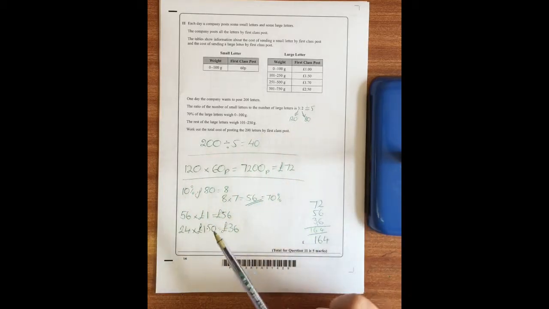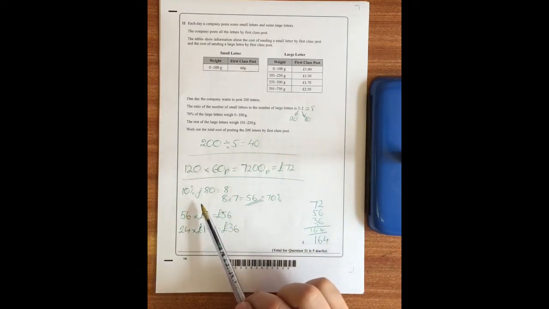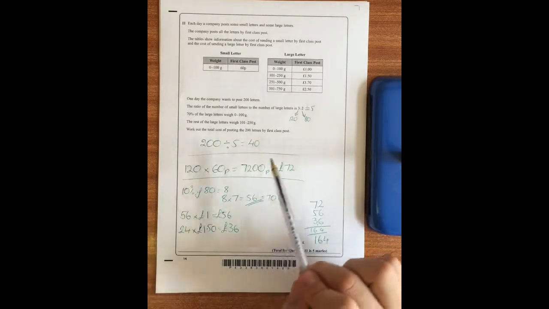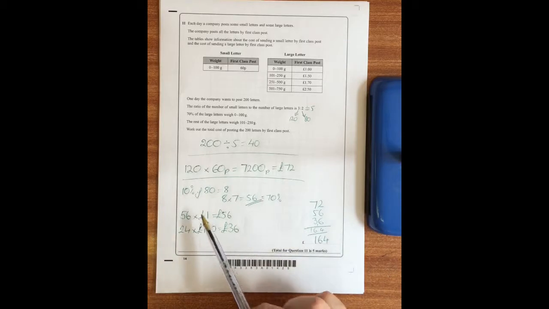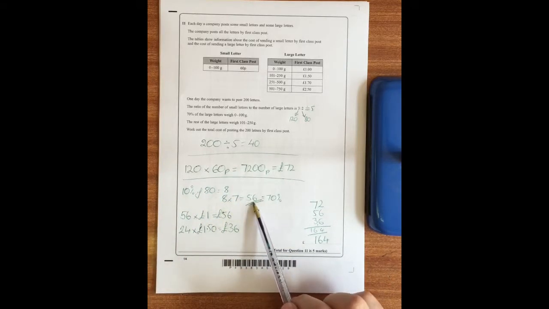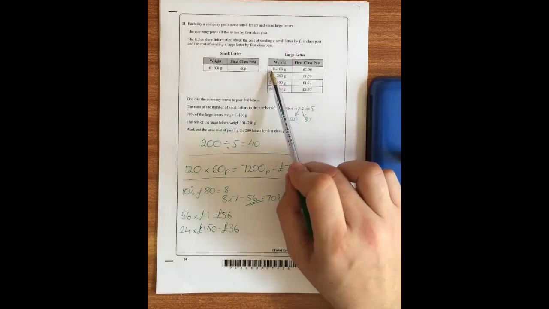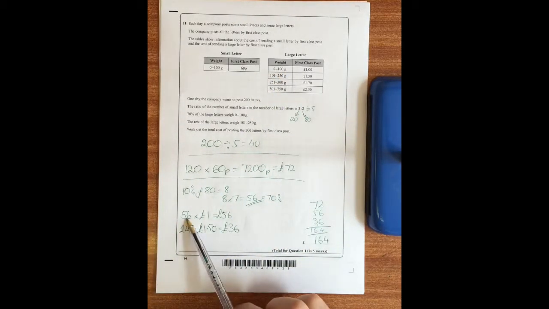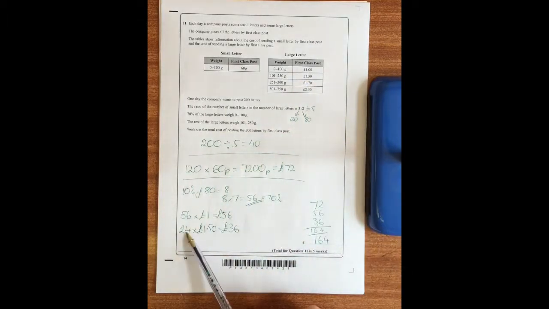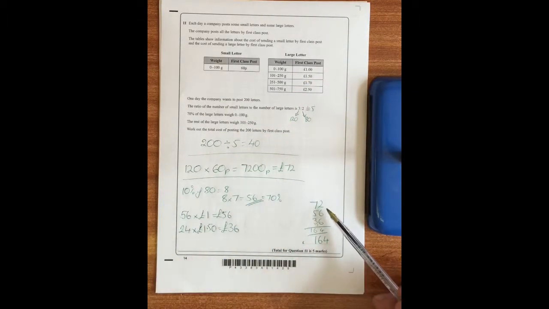For the remaining 80 large letters, we need to work out 70% to get the amount that's going to be over 101 grams. So 10% of 80 is 8. If we times that by 7 to get 70%, we know that 56 letters will be between 0 and 100. So 56 times a pound, because it's a pound for those ones, is £56. And the remaining 24 letters will cost you £1.50 each. So 24 times £1.50 is 36. And if we add these three up, we get £164 in total.